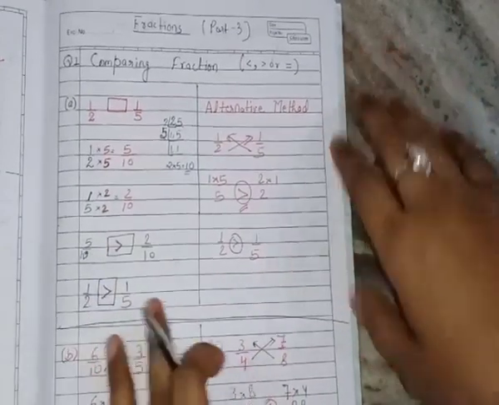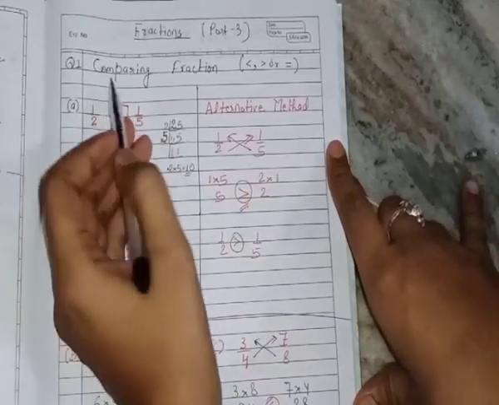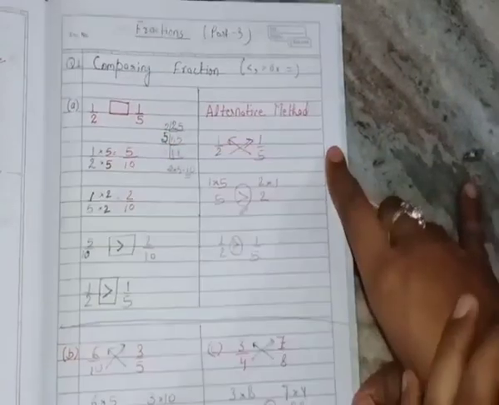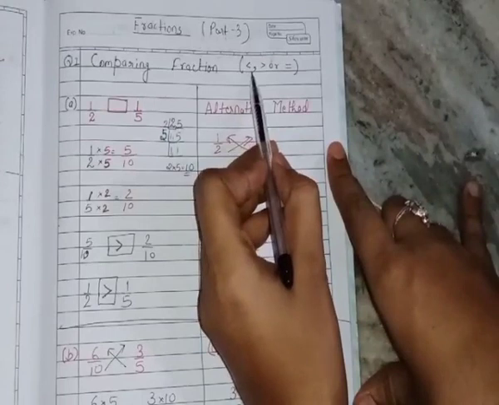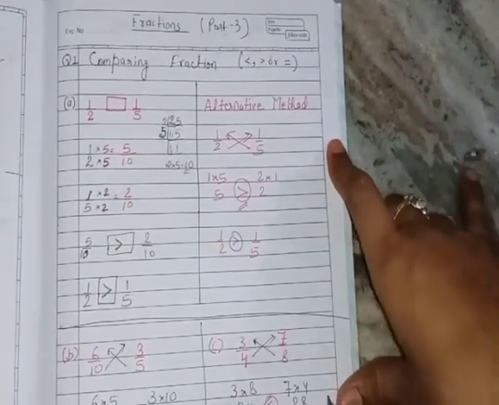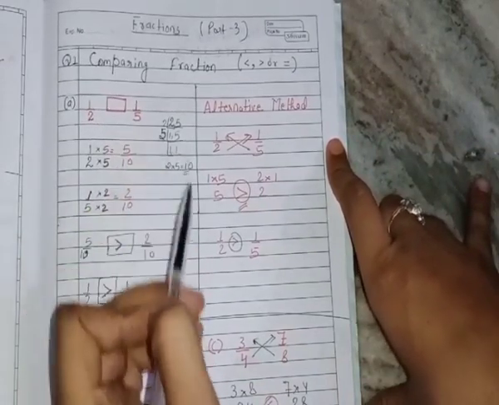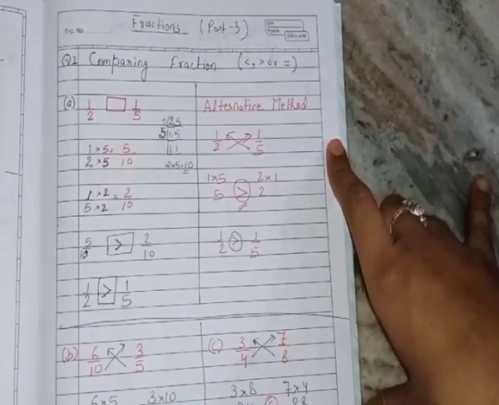Now, comparing fractions. The topic we will study today is comparing fractions, like which fraction is smaller, greater or equal to. Now let's take example number 1. This is 1 by 2 and 1 by 5. We have to compare the fractions, whether these fractions are equal or which fraction is greater or smaller.